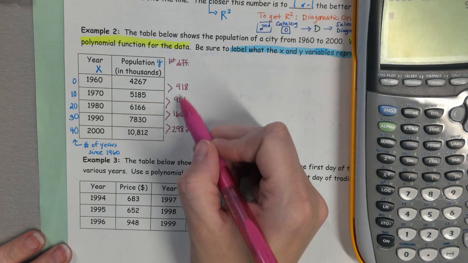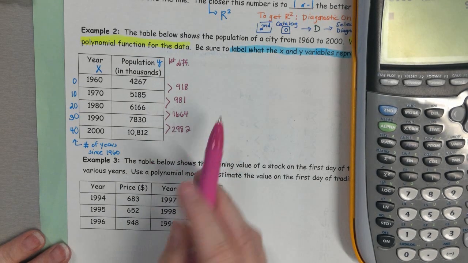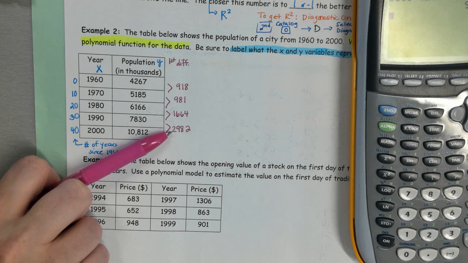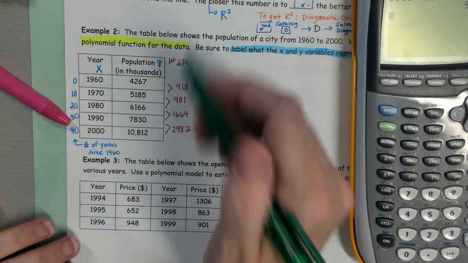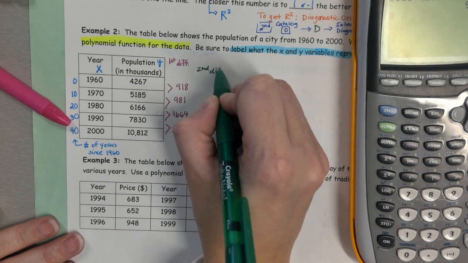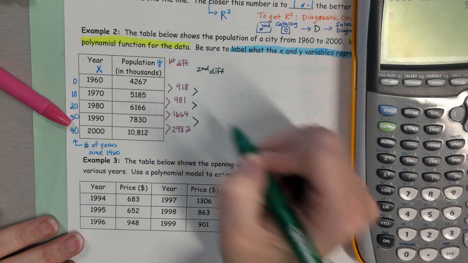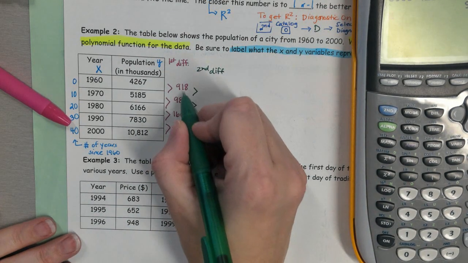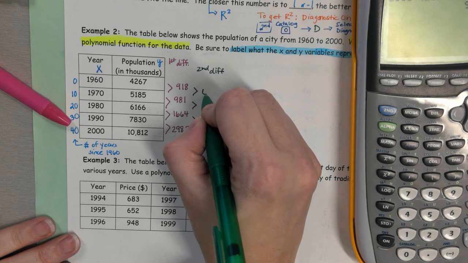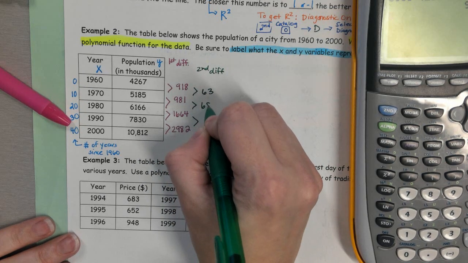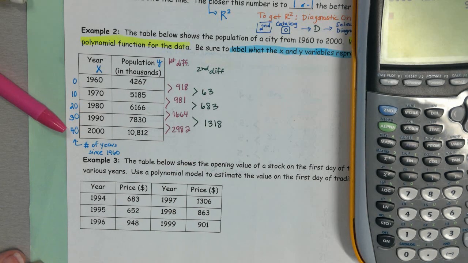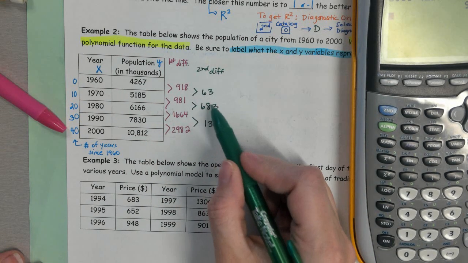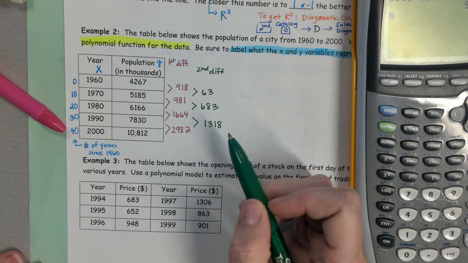Now these two seem pretty close together, but as I get down here, this is almost half of this number. So I'm going to find my second differences and see if those are a little bit closer together. For my second differences, 981 minus 918 is going to give me 63. Subtract here to get 683. Subtract here to get 1318. Again, these seem kind of far apart. This is over 600 apart here. This is more than 600 apart here.